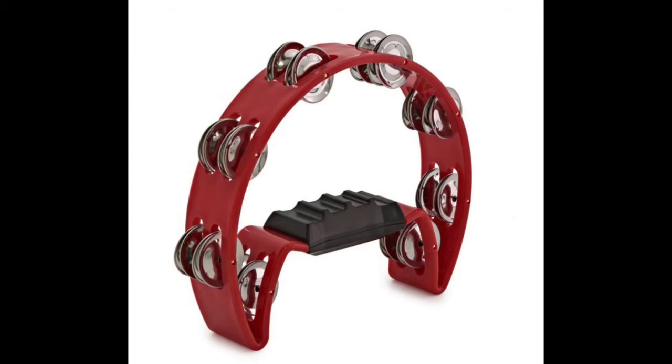Tambourines. Now, you probably played one of these as well. A tambourine is a small drum with metal jingles set into the edges. Both the drum head and the jingles are untuned, and to play it, you hold it in one hand and tap, shake or hit it, usually against your other hand.